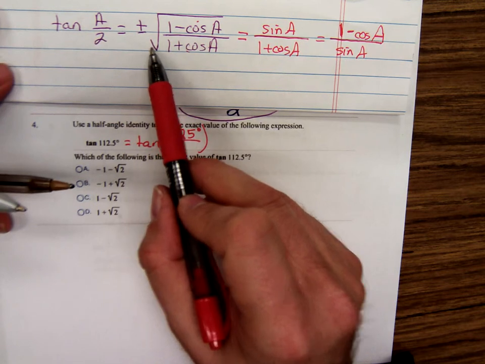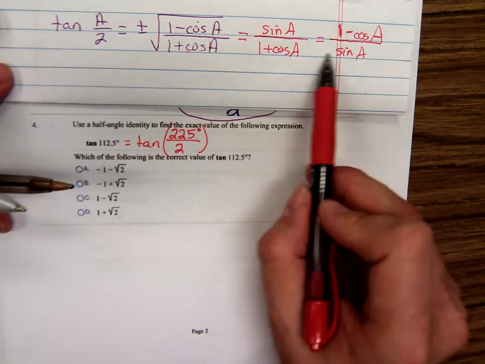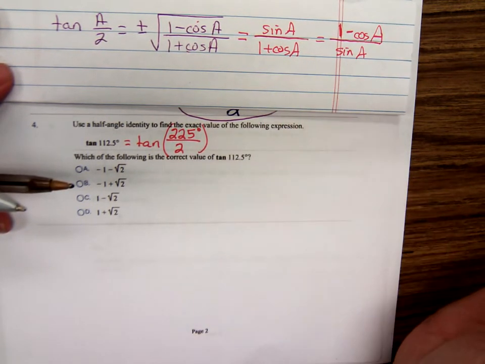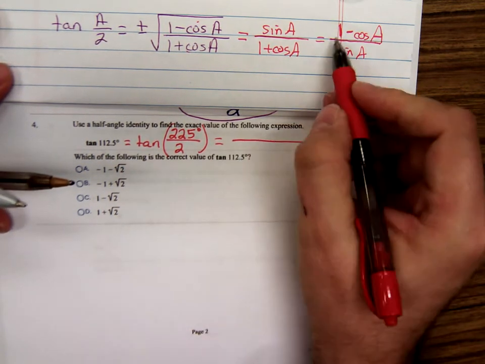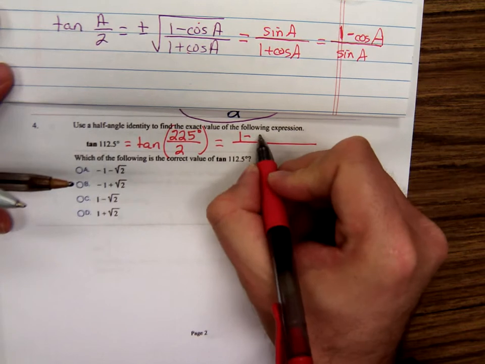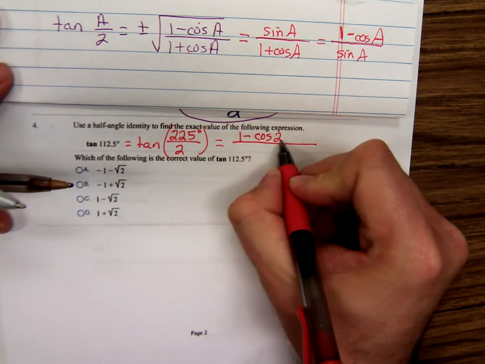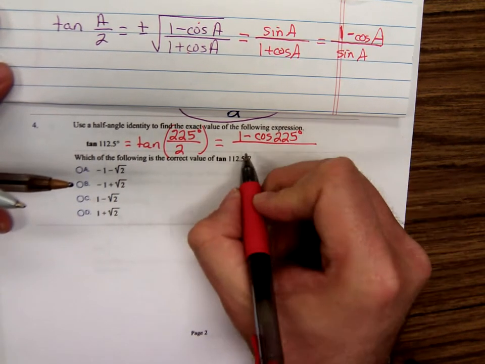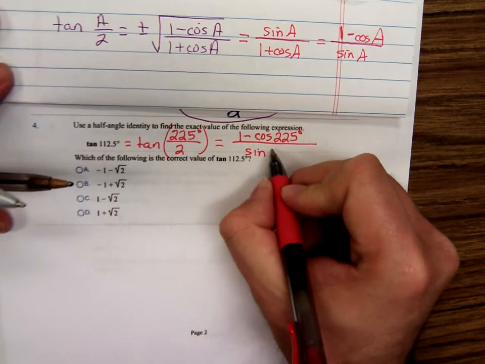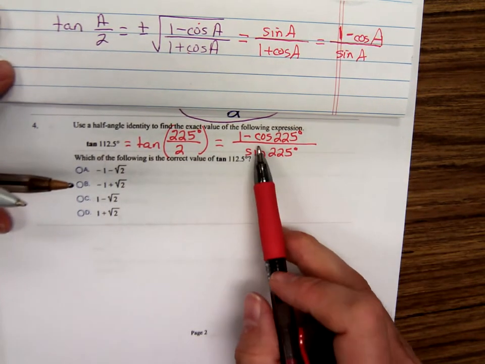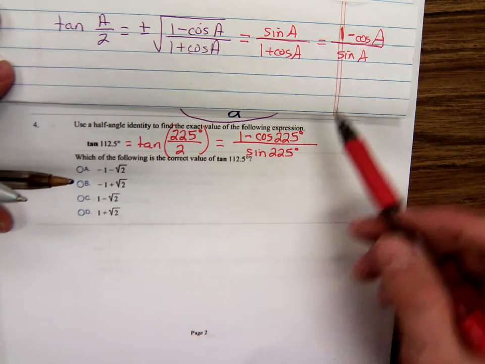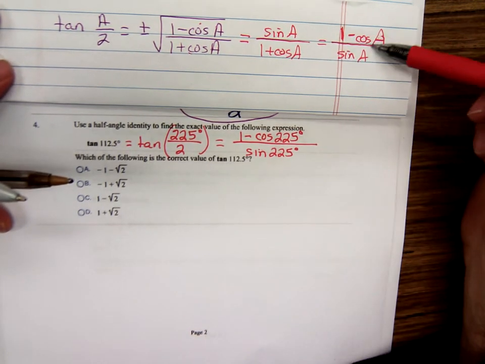I would use one of these 2 red ones. I'm thinking those might be easier. Maybe I'm wrong. I think I'm going to use the 1 minus cosine A over sine A. I'm plugging a 225 in for these.